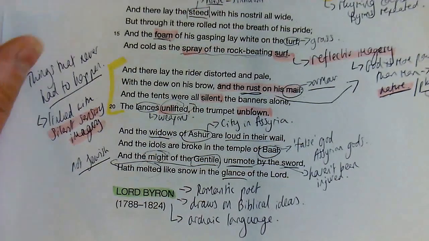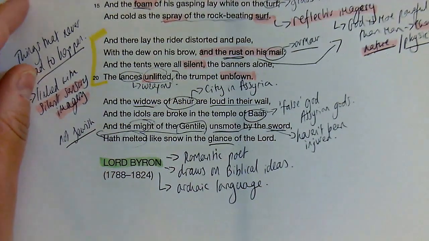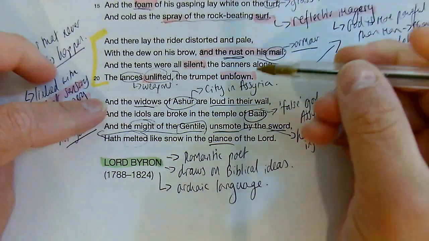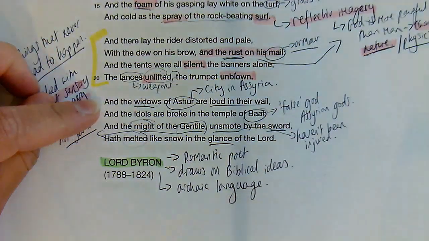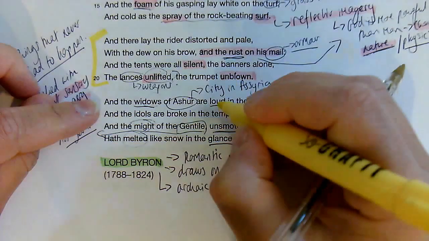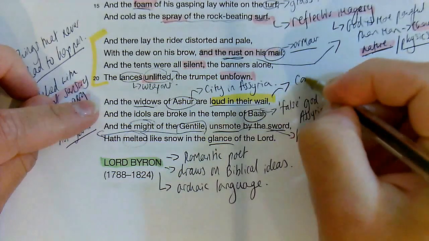All the tents were silent, not what you would expect on the morning of a big battle, because now we've got the response of the people who are back home, and the widows of Asher are loud in their wail. Immense contrast here between the fifth and the sixth stanza.